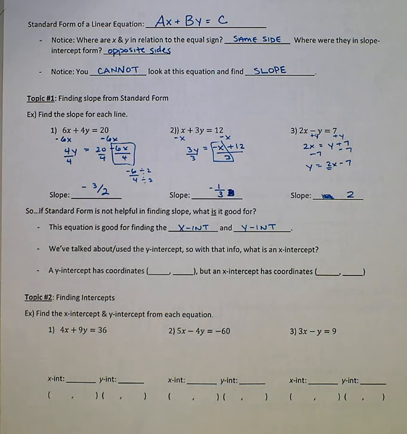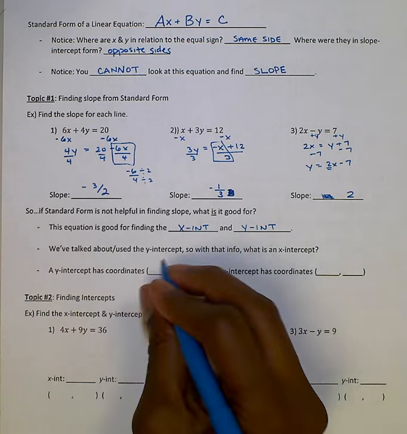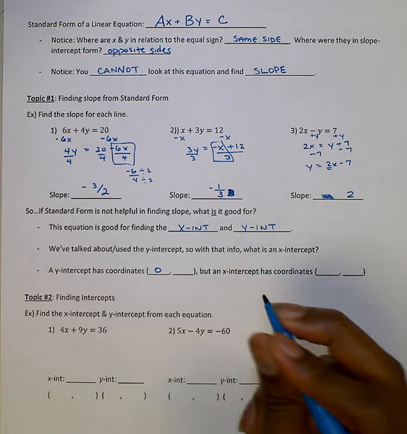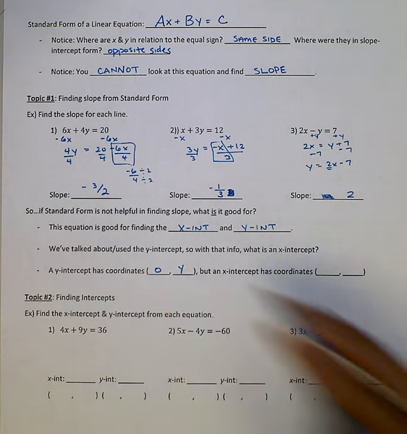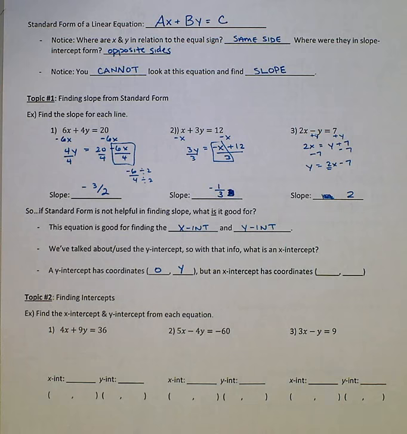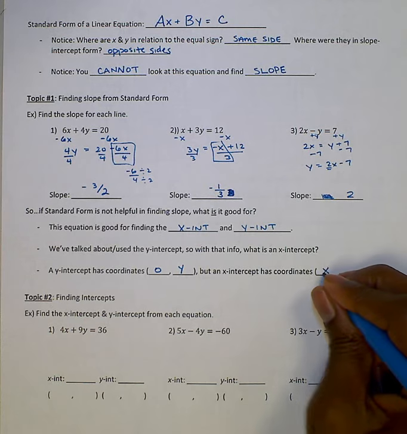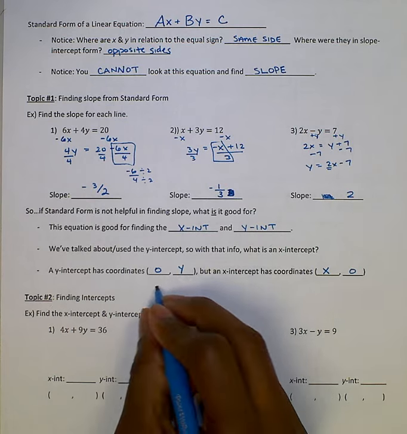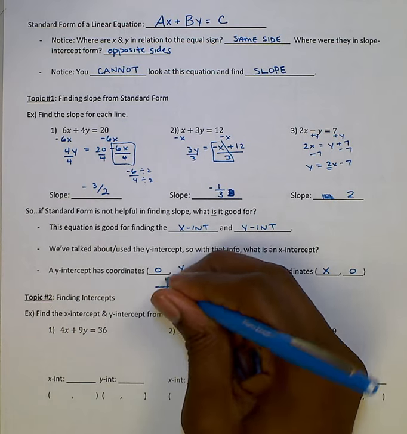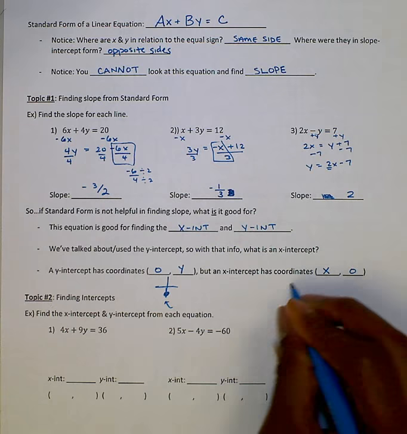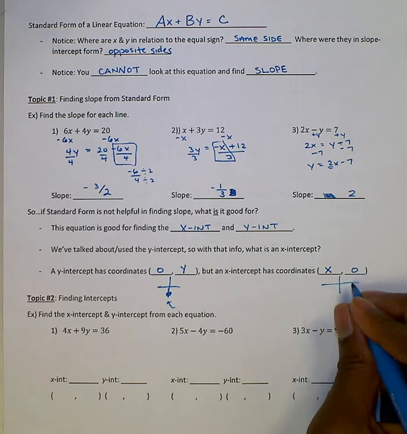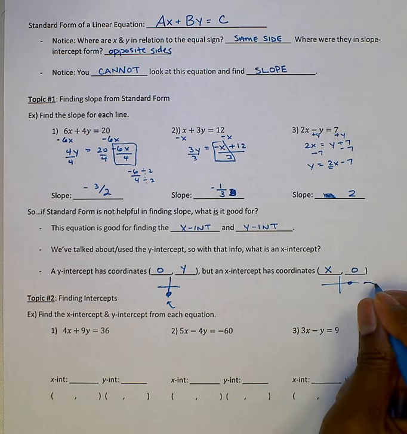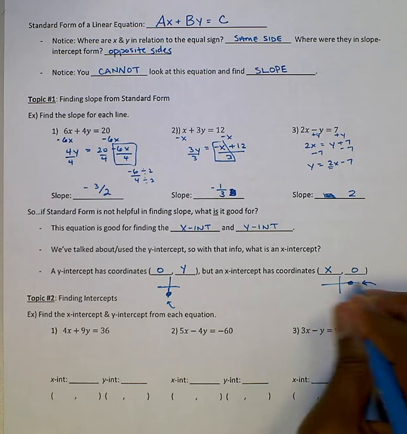A y-intercept always has a coordinate of 0, y. But an x-intercept has a coordinate of x, 0, where y is always 0. So where we found the y-intercept on the y-axis, we always found it somewhere here. The x-intercept we'll always find on the x-axis, somewhere here. On this line here. Y-axis on this line.